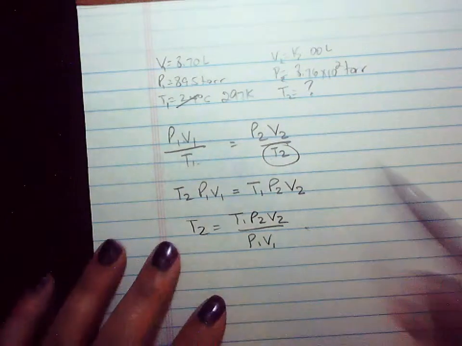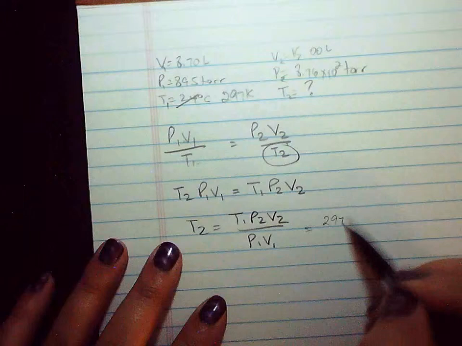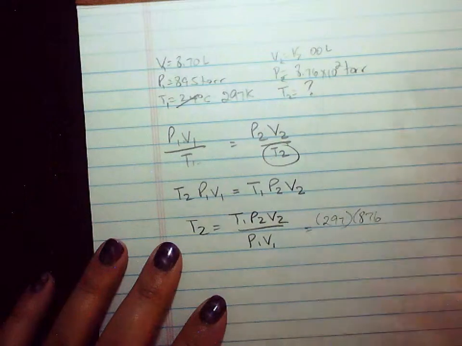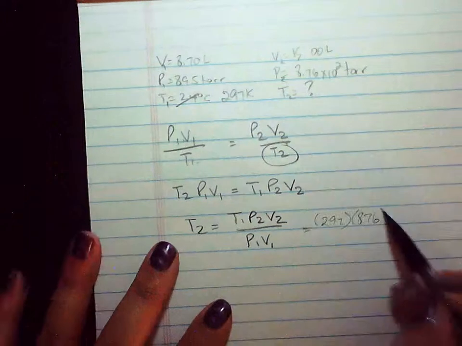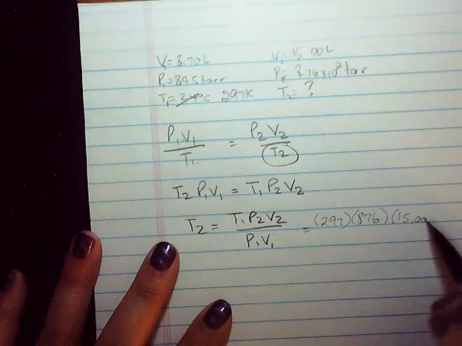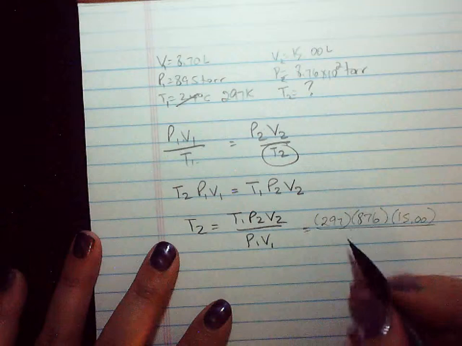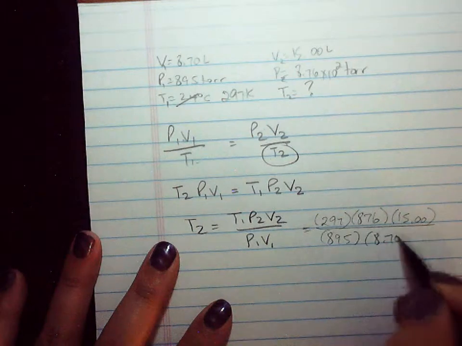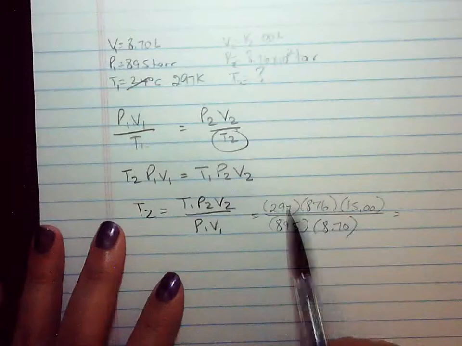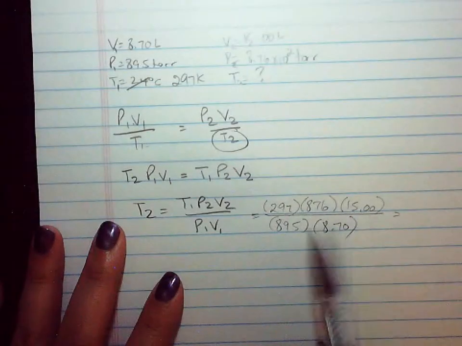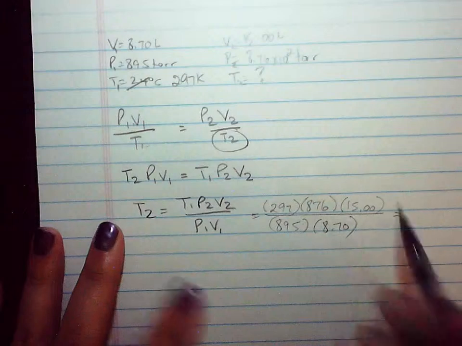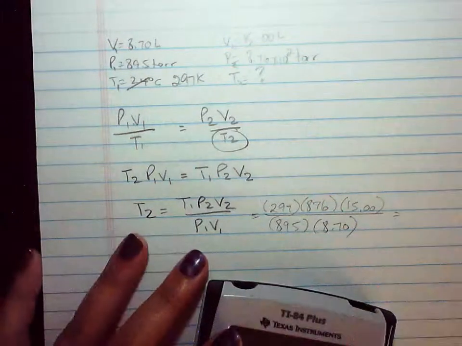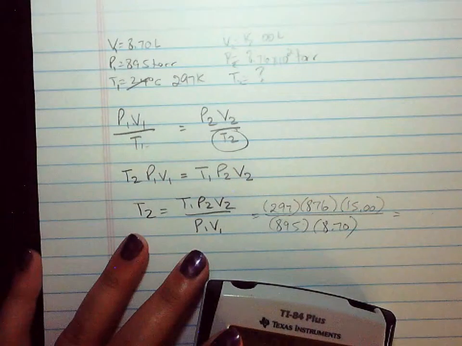T1 is 297. Let's substitute. P2 is 876. I don't know why they gave it to me in scientific notation. That's 876 anyways. V2 is 15.00. P1 is 895. V1 is 8.70. 3 sig figs, 3 sig figs, 4 sig figs, 3 sig figs, 3 sig figs. So who wins out there? 4 sig figs or 3 sig figs? 3. So whatever answer I get out of this has to be to 3 sig figs.